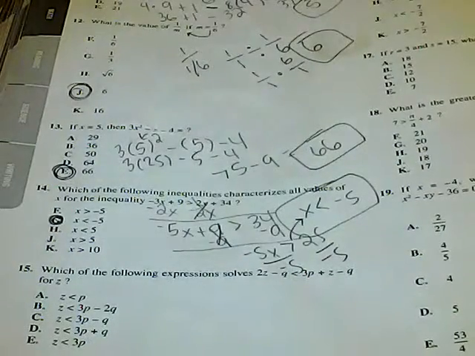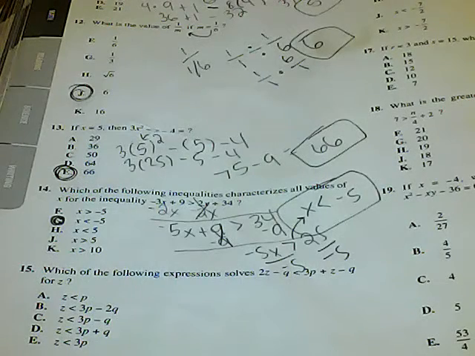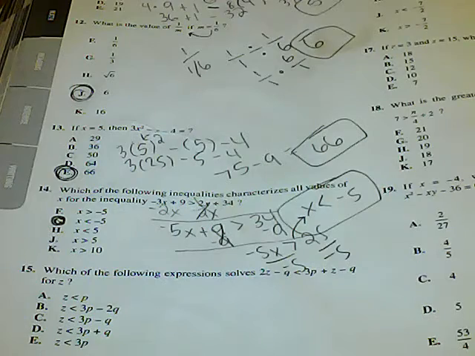The key to this is just remembering to look at the greater than sign like it's a regular equal sign and to not complicate things. That was pretty straightforward. But let's get to number 15.